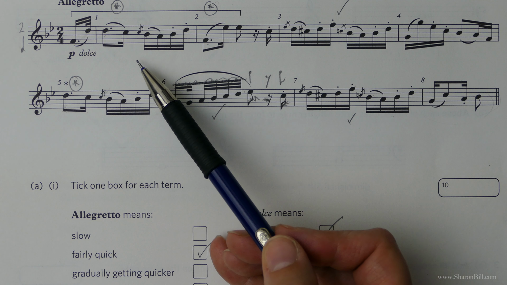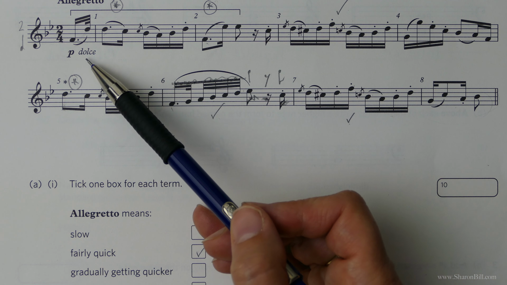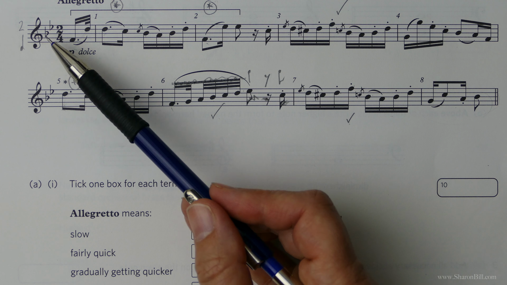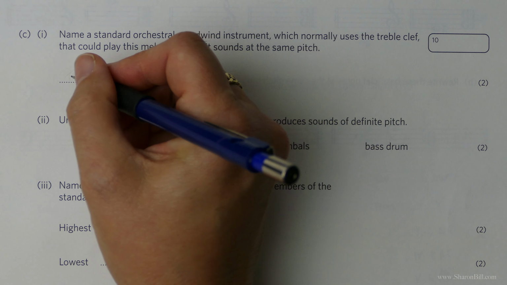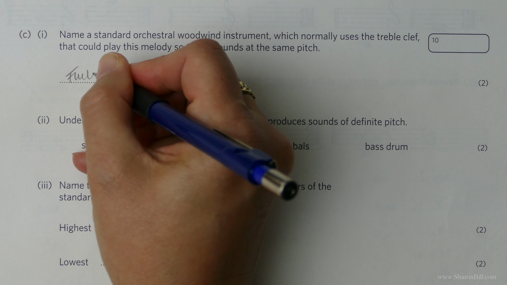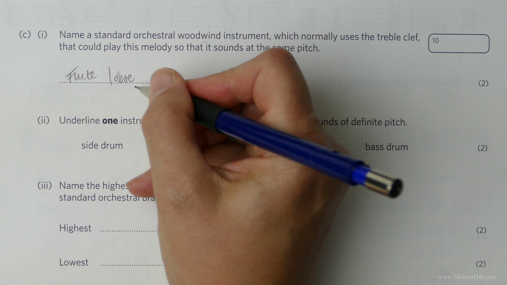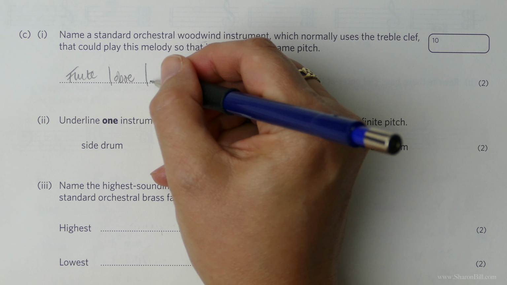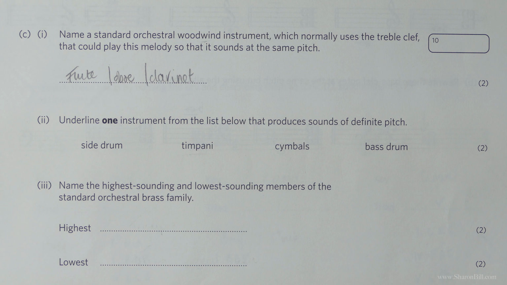So it's a woodwind instrument that we're after here. So it couldn't be something like the bassoon or so on, because that would be a bass clef instrument that could not play this highly. And so the obvious choice is, I think, the flute. That could easily play that. Alternatively, you could say oboe, that's another treble instrument, or even clarinet, that's very comfortable in that register there. So any one of those will do.